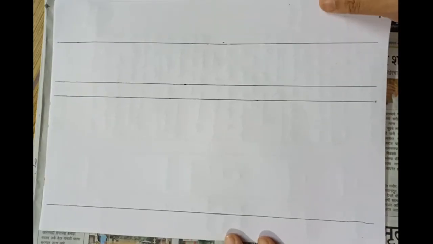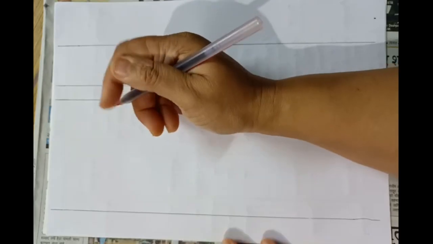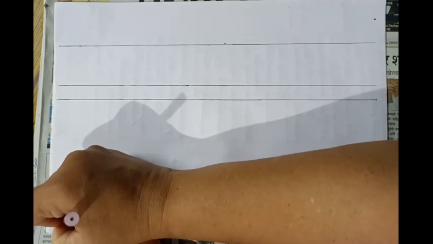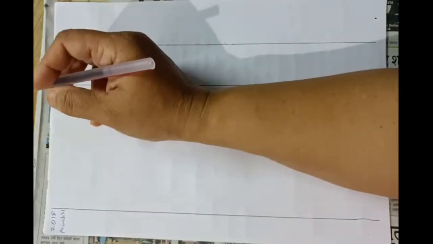Now entries of redemption at the date of redemption. Date of redemption is 31st March 2018. So on 2018 March 31st, the date need not be written exactly this way. 31st March 18 is fine, 31st 3/18 is also fine.